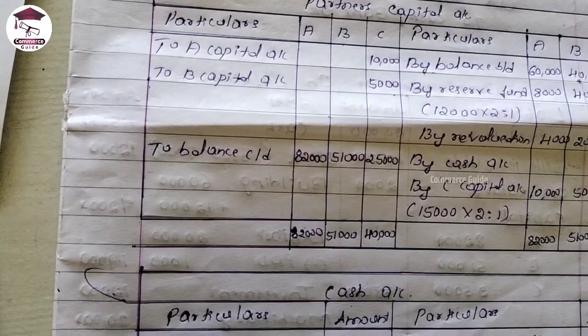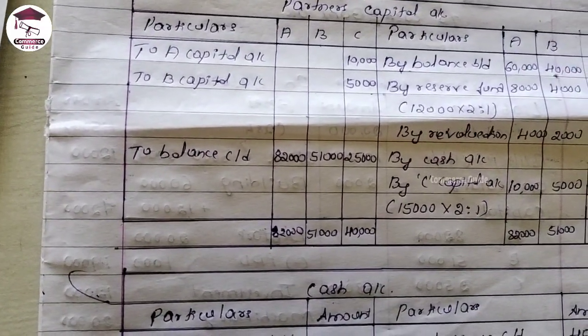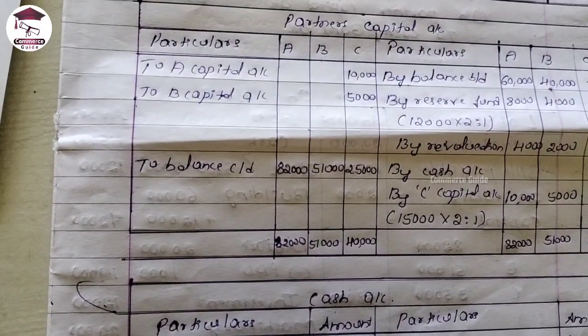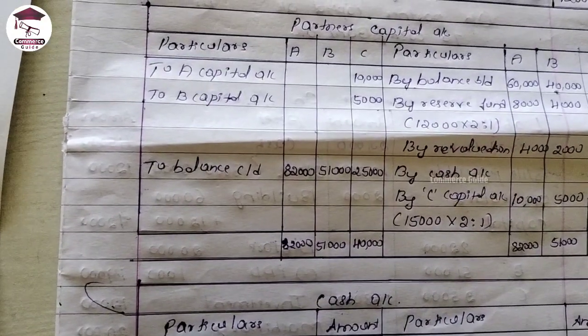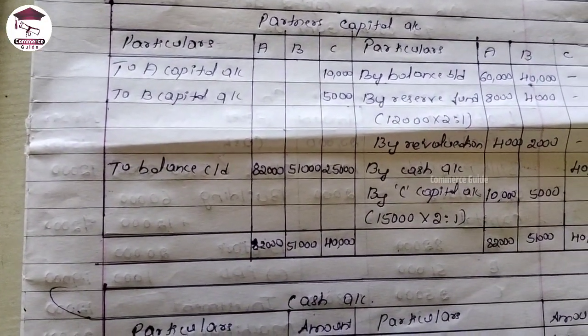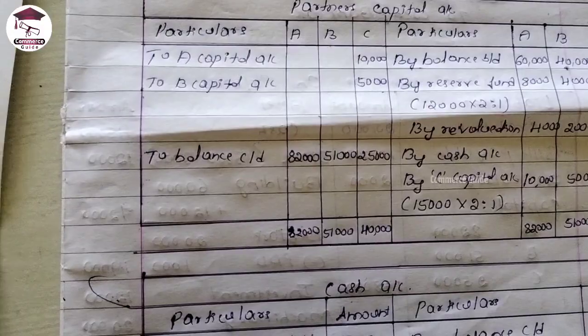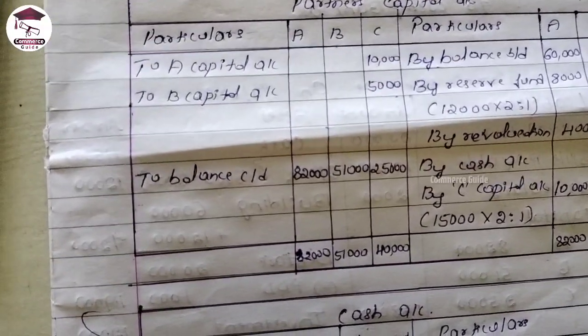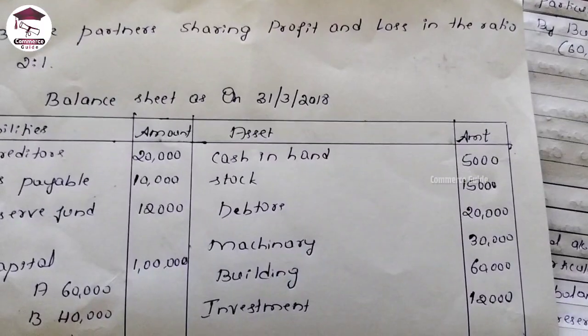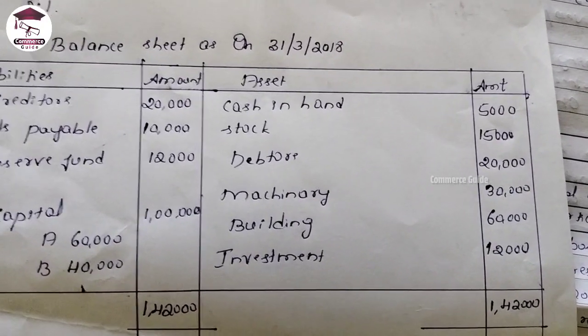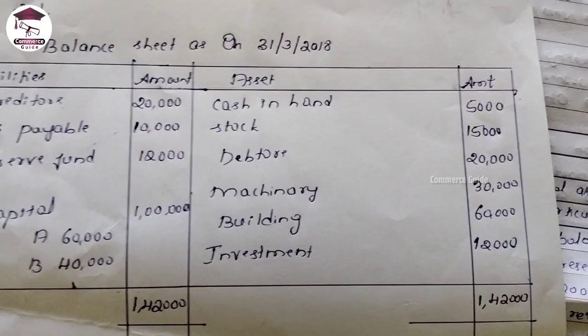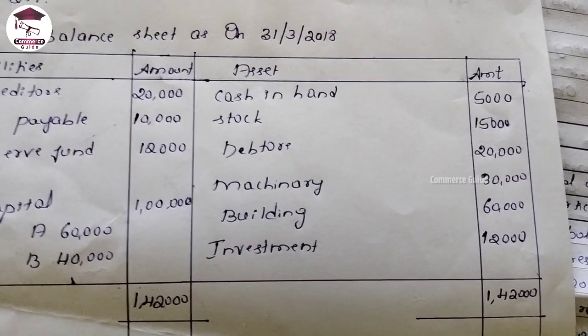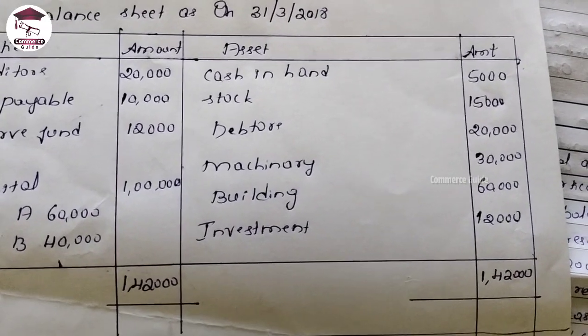So it will come under the balance sheet. Next we need to prepare the cash account. How to decide whether we have to prepare a cash account or bank account? We can just see it in the question's balance sheet. If they had given cash, we need to make a cash account. If they had given bank, we need to prepare a bank account.